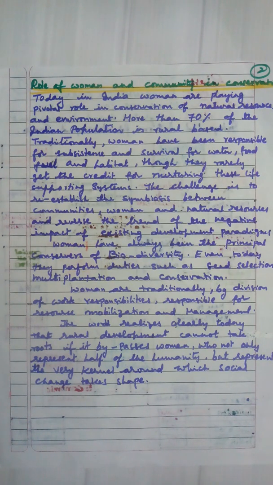Today, in India, women are playing a pivotal role in conservation of natural resources and environment. More than 70% of the Indian population is rural based, isn't it? Traditionally, women have been responsible for subsistence and survival, for water, food, fuel and habitat, though they rarely get the credit for nurturing these life supporting systems. Actually, these life supporting systems like water, everything is protected by women, but they are rarely getting the appreciation.